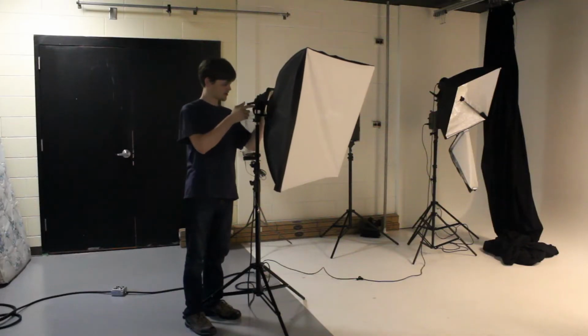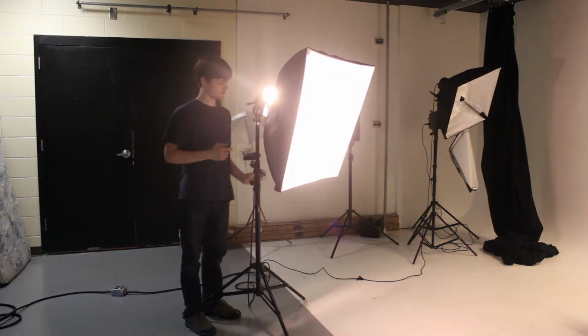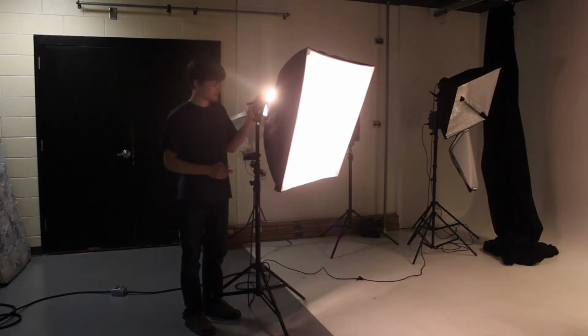Just make sure that it doesn't introduce any color into the shadow and it doesn't reflect too much light. It's hard to go wrong with a fill light. Use it to fill in shadows a little or a lot depending on the look you're going for. Last in our lineup is the backlight.